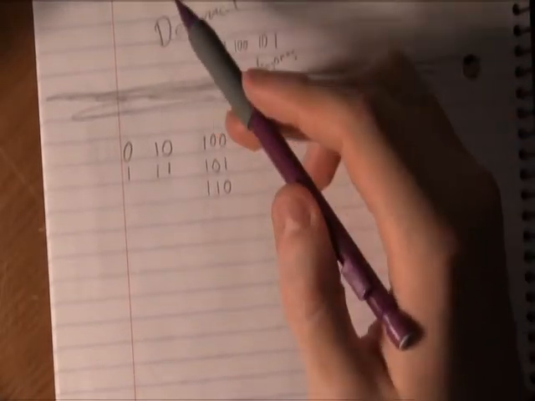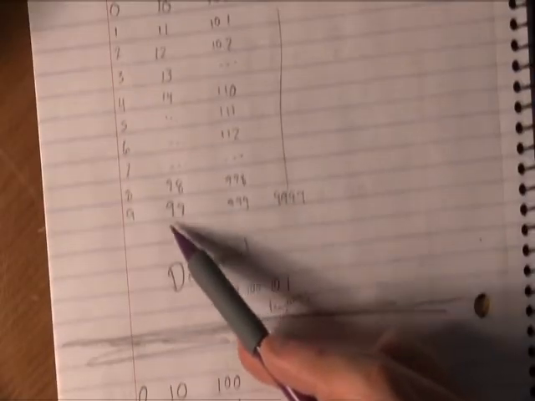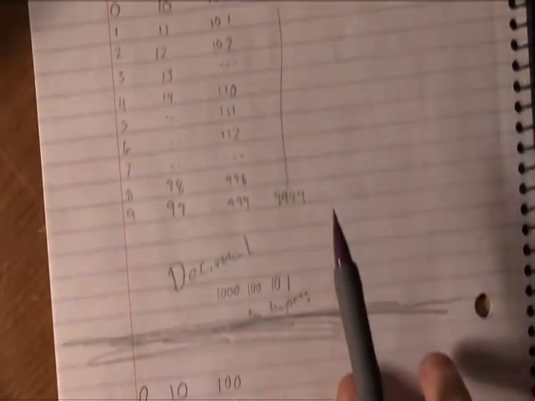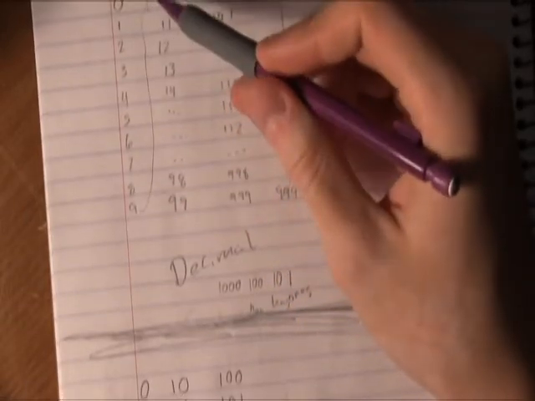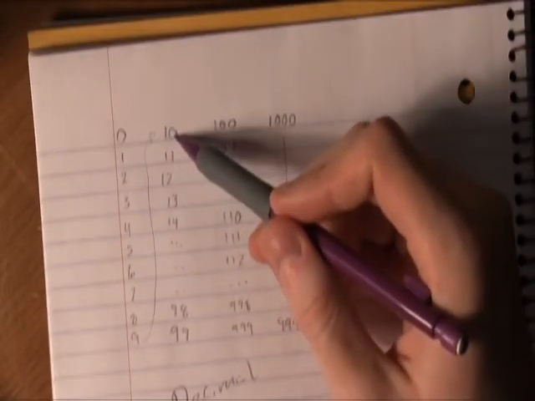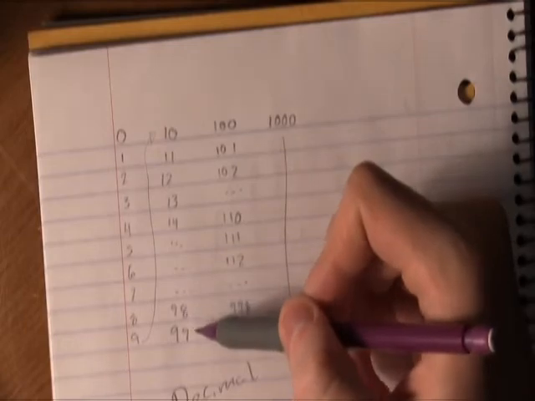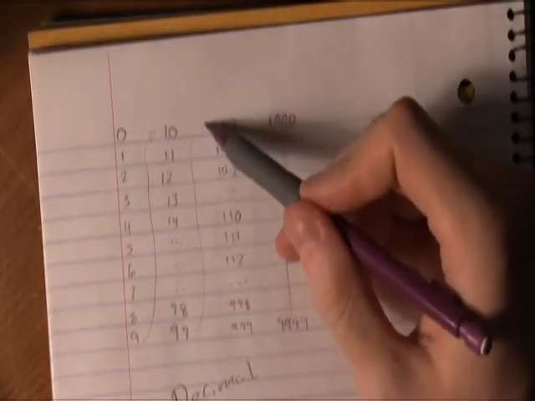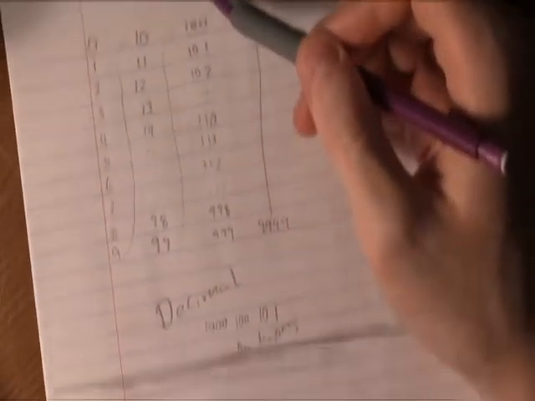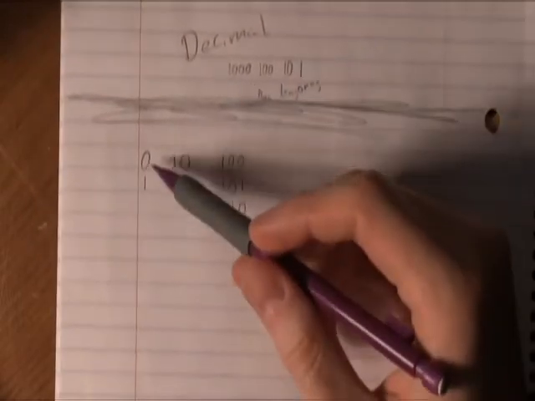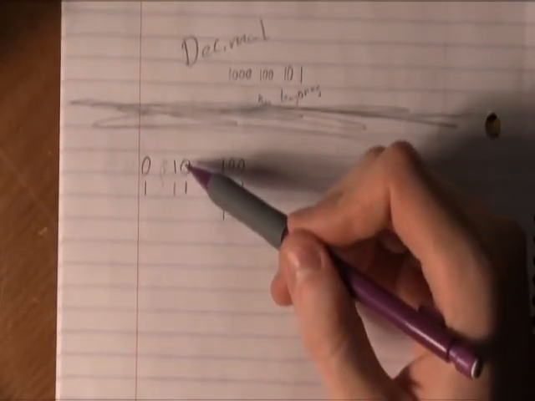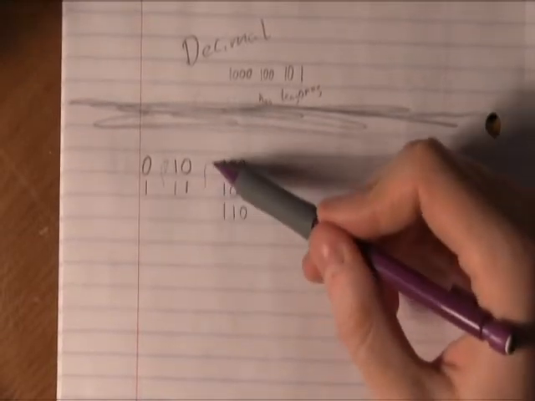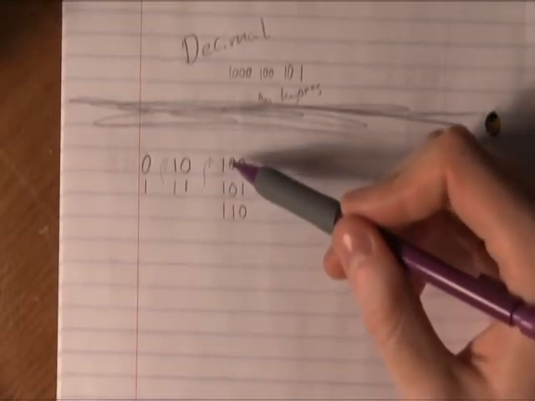It's the same thing as cycling over our digits here, where we went from 9 back to 1 and 0, 1 and 0, down to 99, and then we went to 1, 0, 0. It's the same thing here. We had 0, we had 1. Now we're going to go to 1 and 0. Then we had 1 and 1, and we're going to go over to 1, 0, 0.